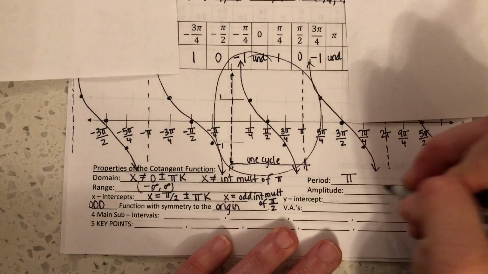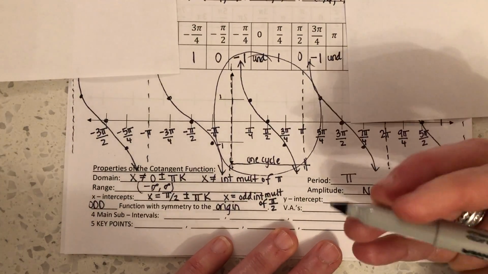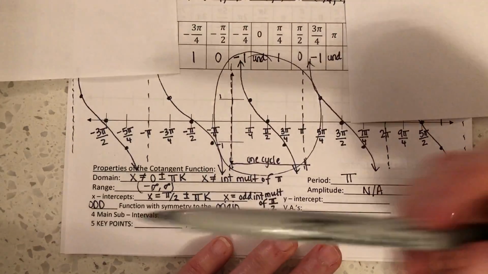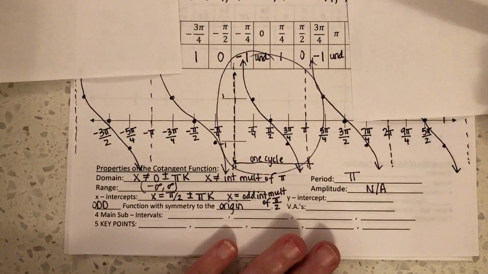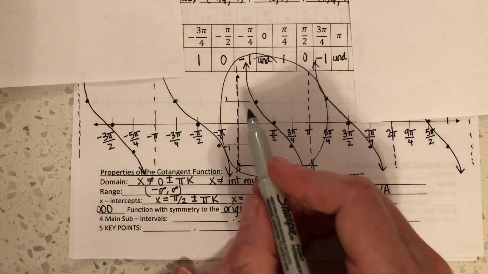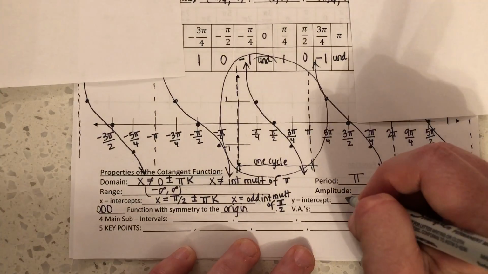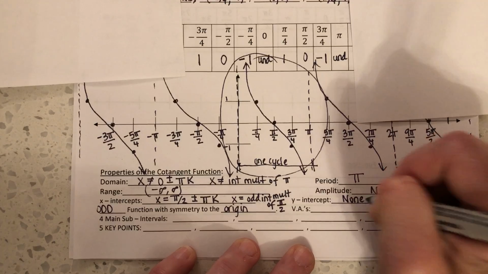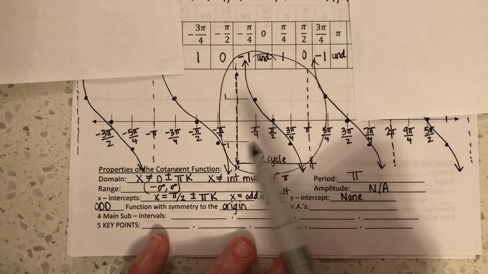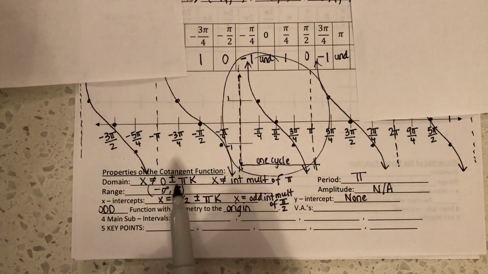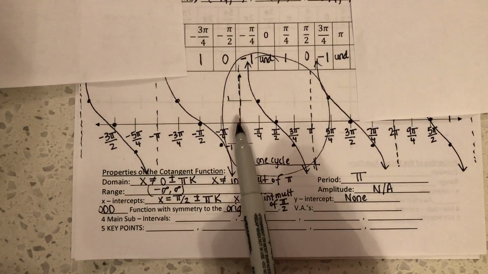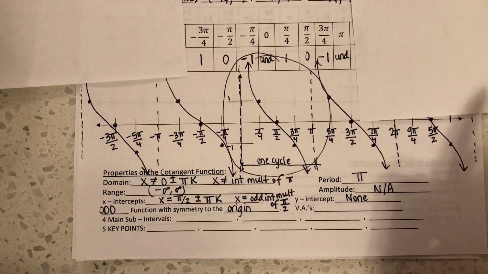All right, again, your amplitude is NA because of this whole going from infinity to negative infinity. There's no half the distance between the highest and lowest point. All right, your y-intercept, it does not have one because there's a VA at the y-axis. All right, your vertical asymptotes are the same as all the angles that are not in his domain. All the angles that are not in his domain cause VAs. 0, pi, 2 pi, and so on.